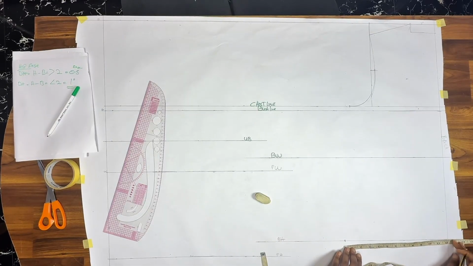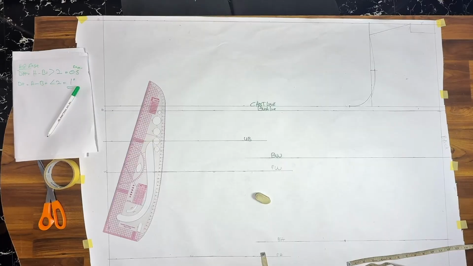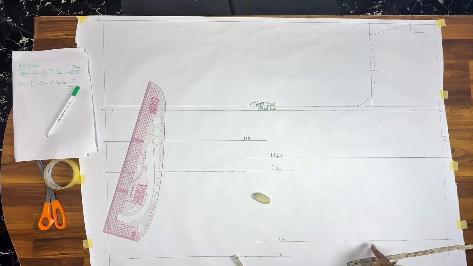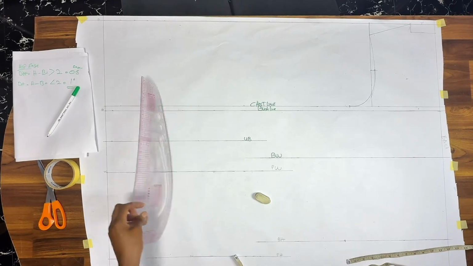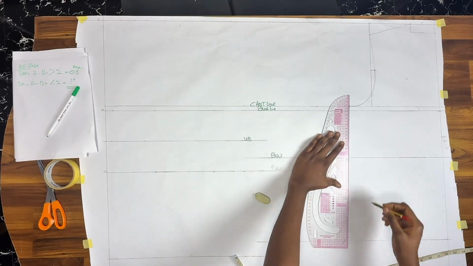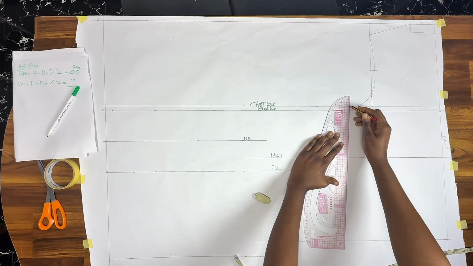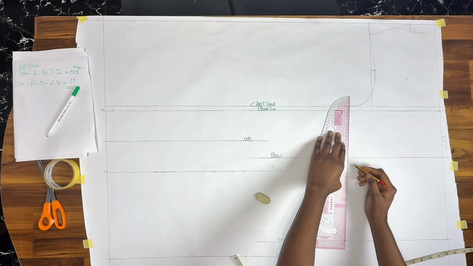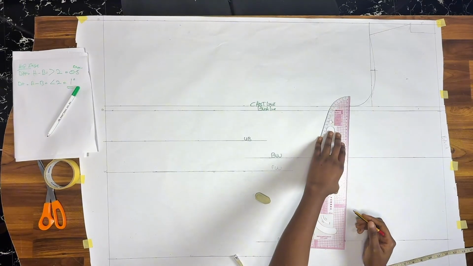So is 1 over 8. So what I'm going to do here, don't forget this one is 0.5 I left, and also here 0.5 for the hip. If your hip difference minus your bust is more than 2 inches, then it's 0.5. If it's less than 2, it's 1. So mine is 12. So what I will just do is connect this with a broken line.